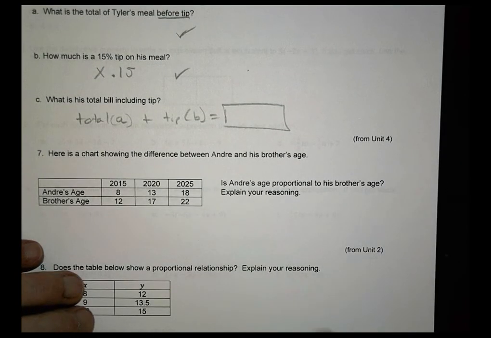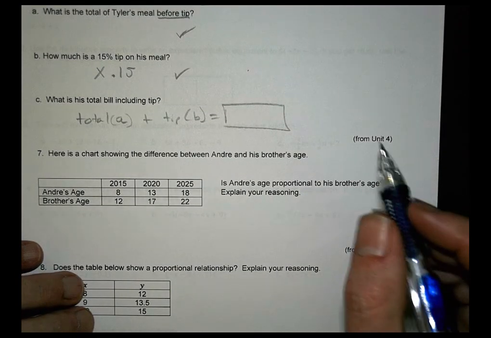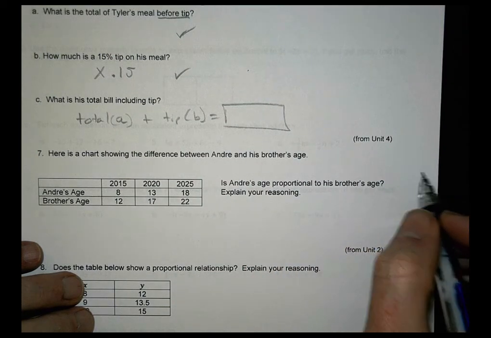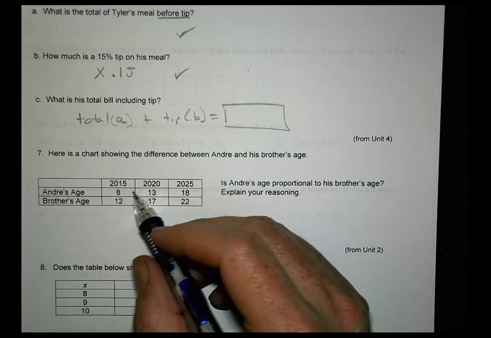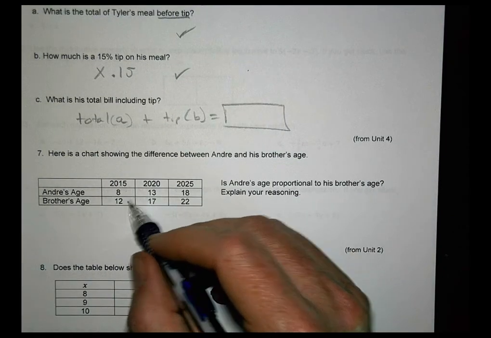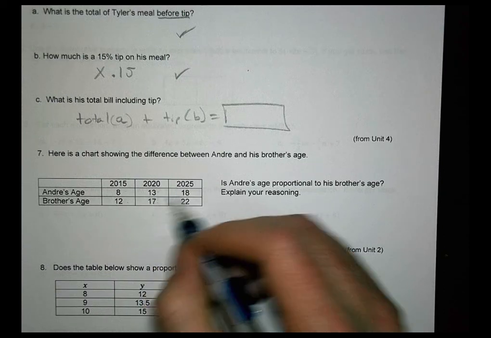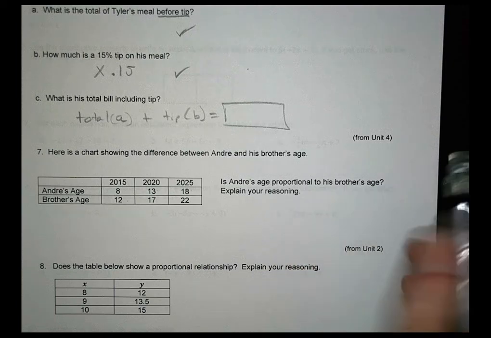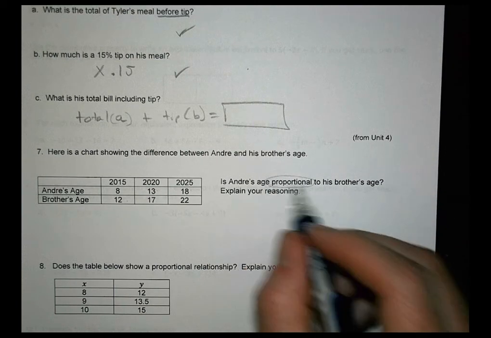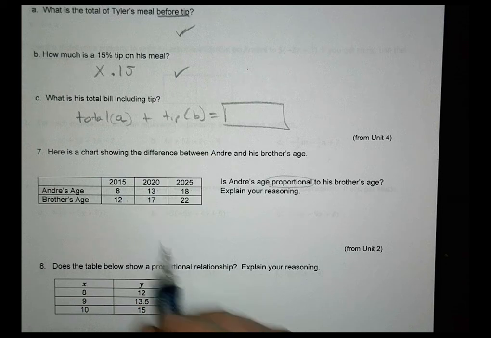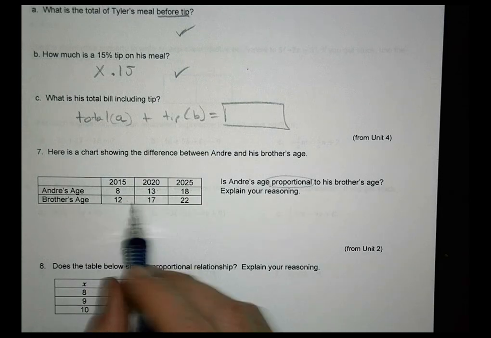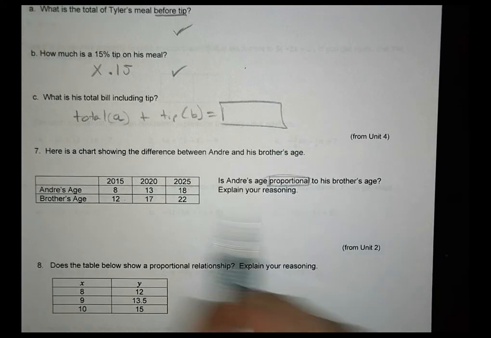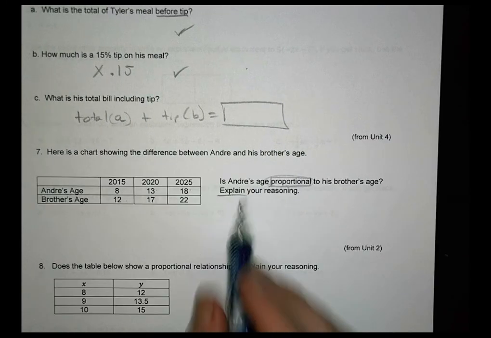Number 7, here's a chart showing the difference between Andre and his brother's age. Is Andre's age proportional to his brother's age? Explain your reasoning. Alright, so we have in 2015, one was 8, one was 12. 5 years later, they become 13 and 17. And then 5 more years later, 18 and 22. Is this proportional to his brother's age? That's a great question. So I'm going to let you decide. What do you think about that? Is this a proportional relationship? Helps if you remember what makes something proportional or not. So look at what's happening there and explain your reasoning.